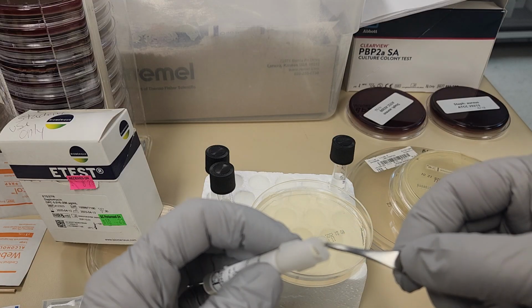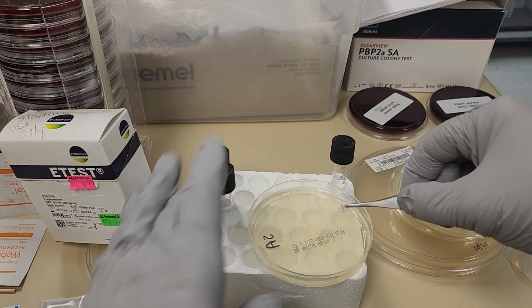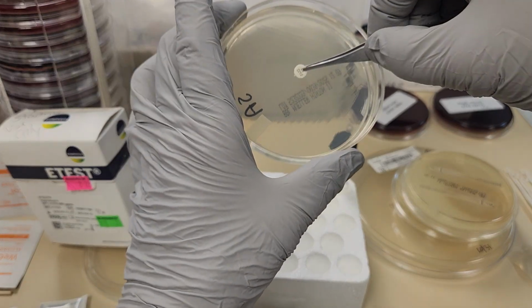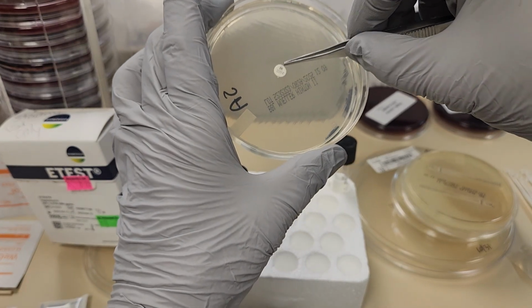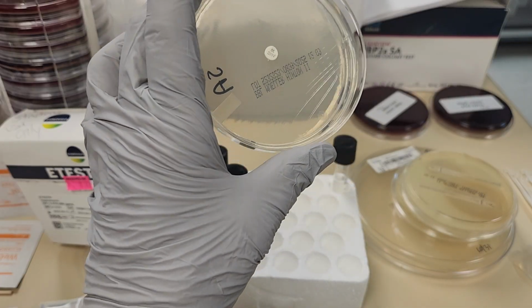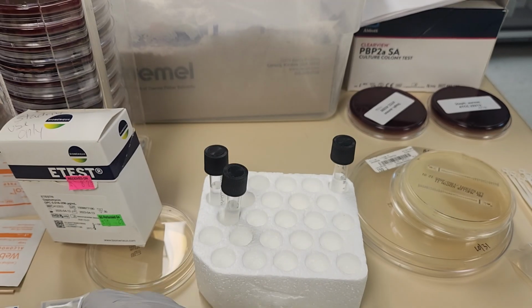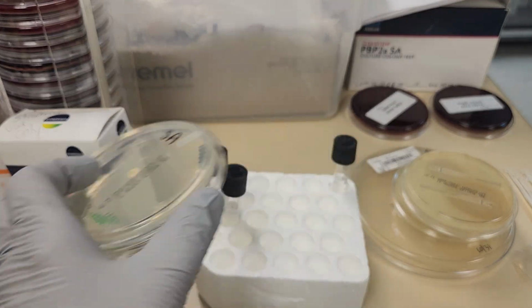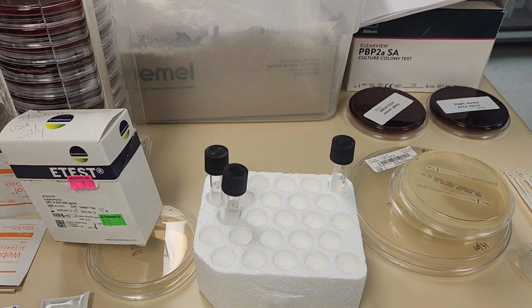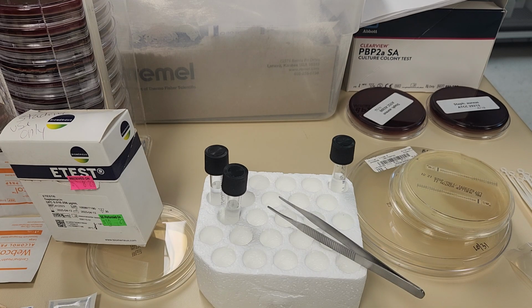I have sterile forceps here, and I'm going to carefully place that on my plate, and tap it down so that it's not going to fall off when I turn it upside down, because I'm going to incubate it this way. I'm going to put that to the side. That will get incubated overnight, and we will interpret that tomorrow.